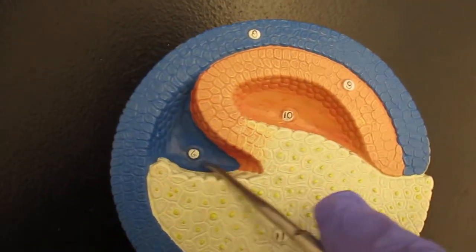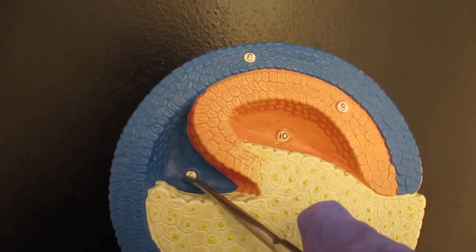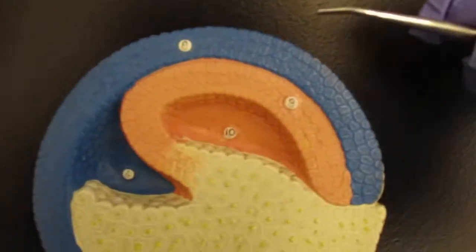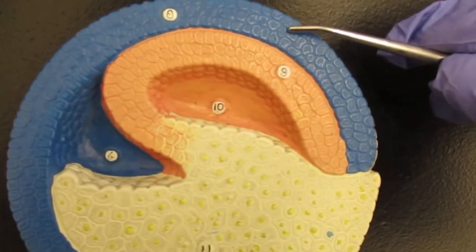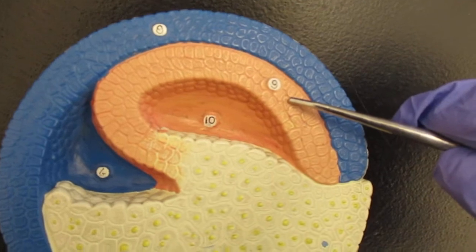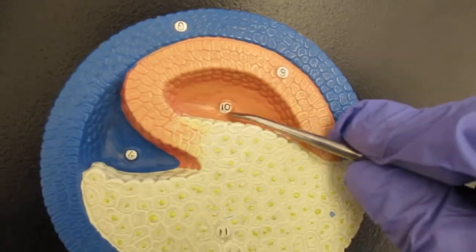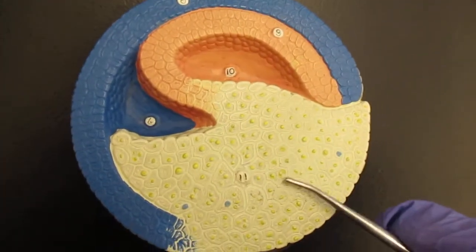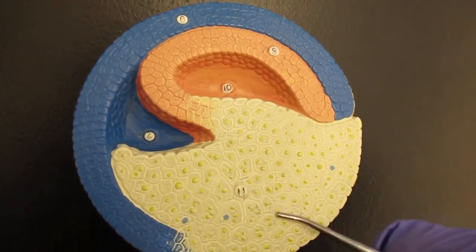This is what's left of the segmentation cavity. So let me go over those one more time just to make sure you're good. So ectoderm, mesoderm and endoderm, archenteron, segmentation cavity, and this would be the macromeres or yolk cells.